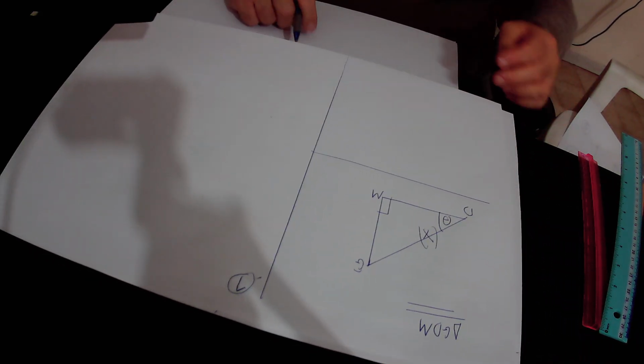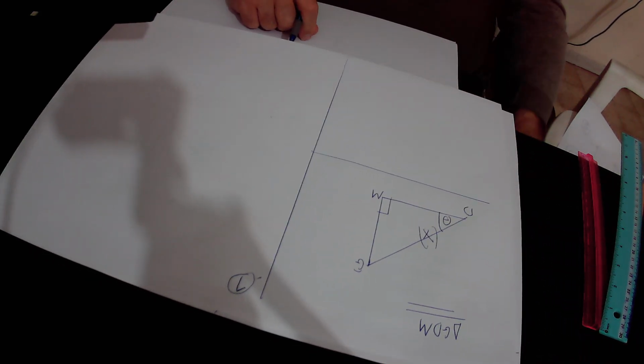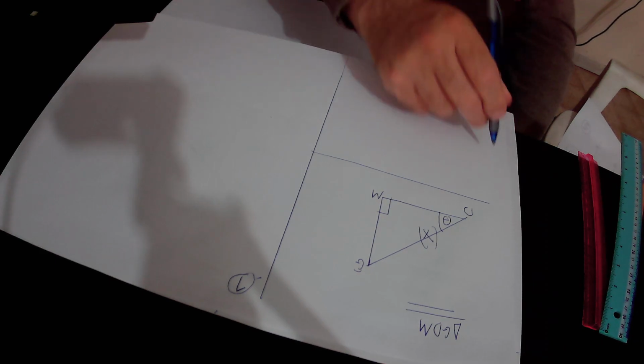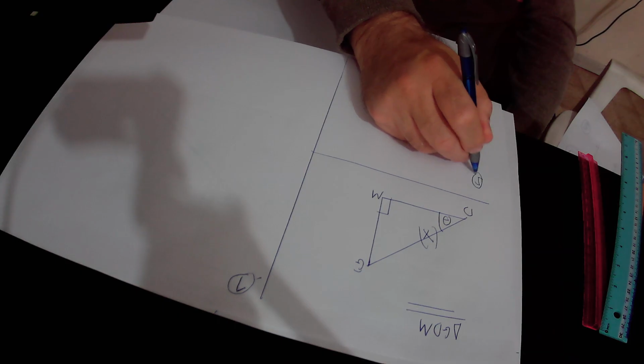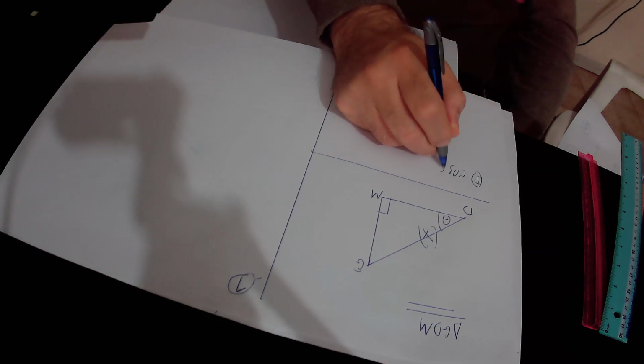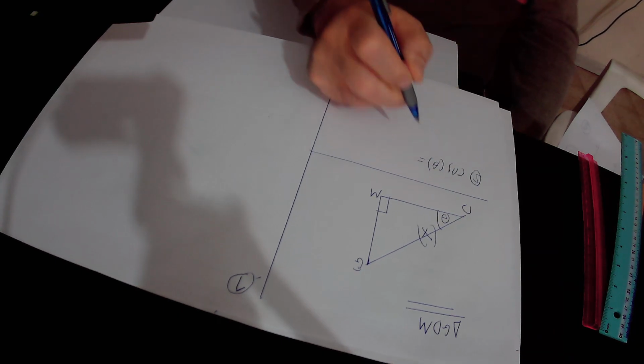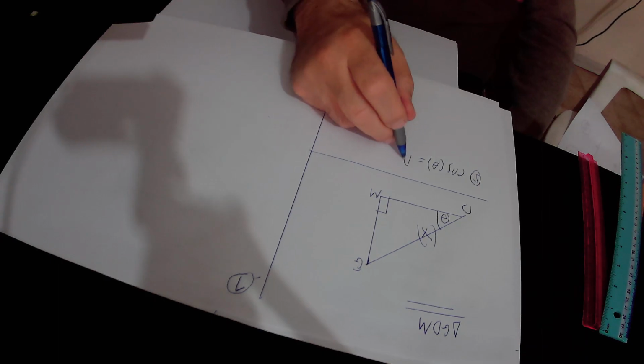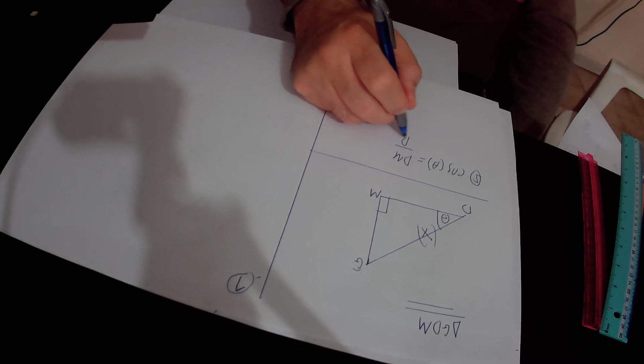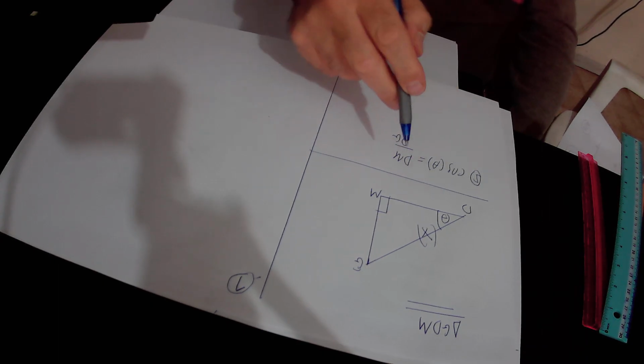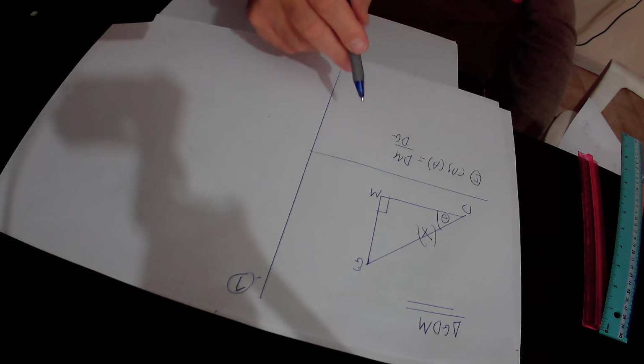So actually, this is the right triangle GDM that I copied from the original drawing. In this right triangle GDM, it is very easy to see that cosine theta equals DM over DG. Again, cosine theta equals DM over DG.